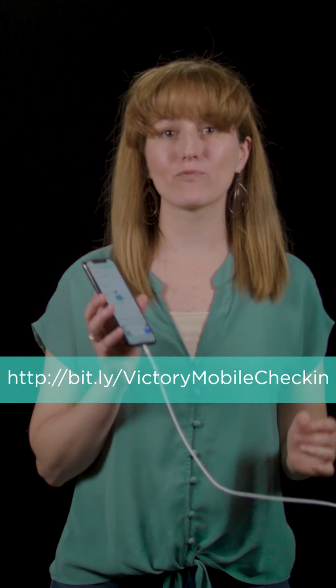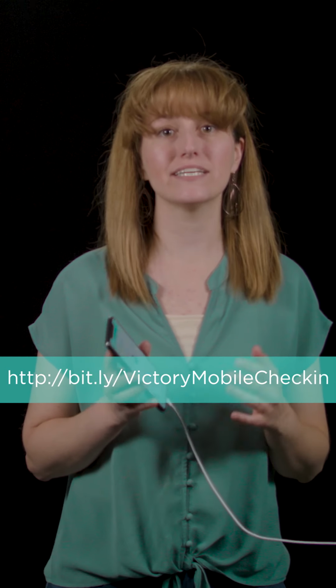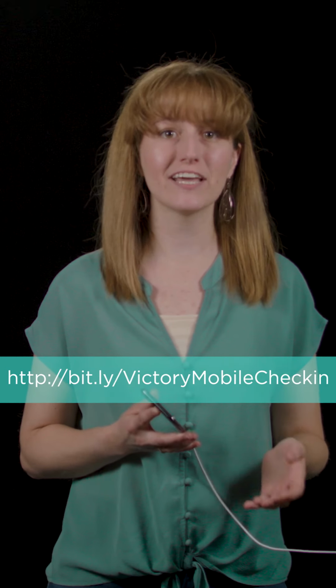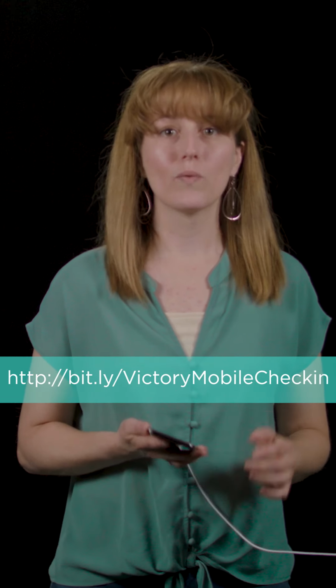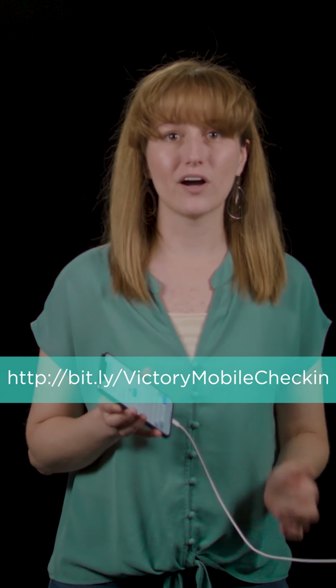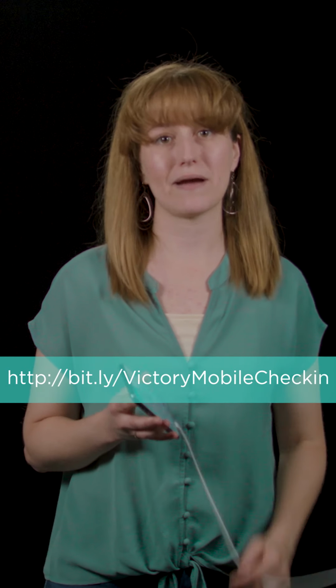Hey parents, we wanted to introduce to you Mobile Check-In. This is a link that you can save right on your phone, and it will allow you to easily update your household information and check your kids into services and events. Once you save the link to your phone, you can log in using your Victory username and password.